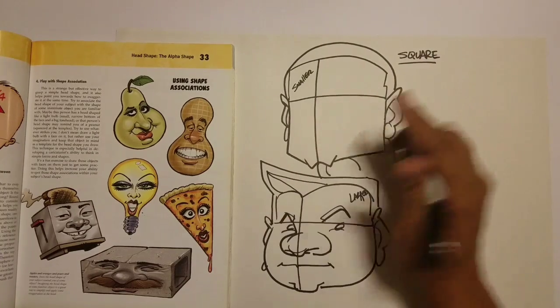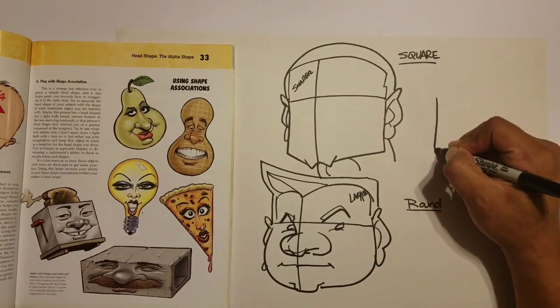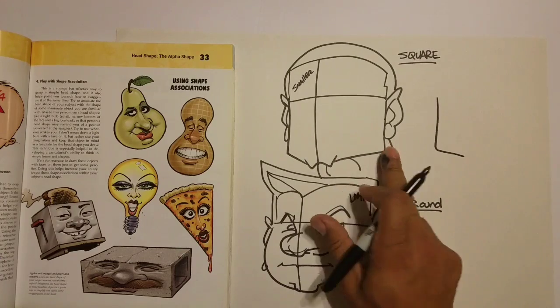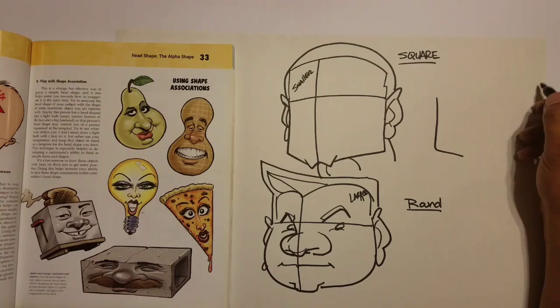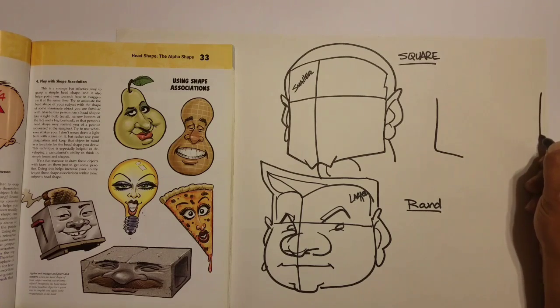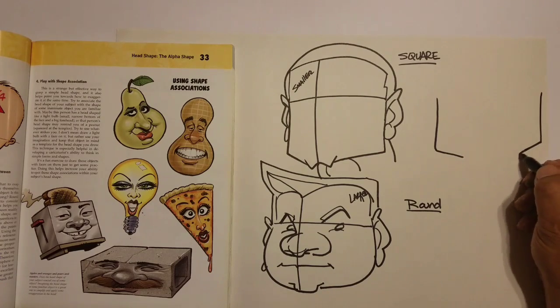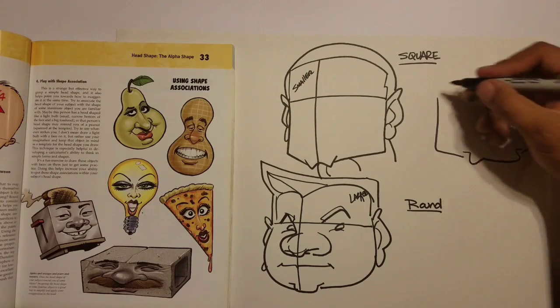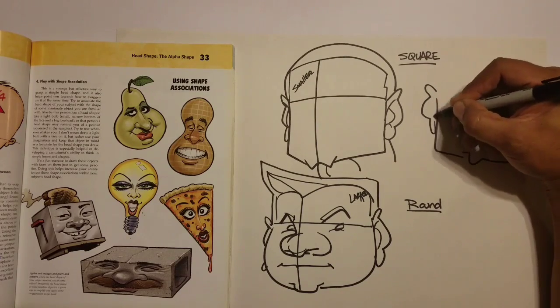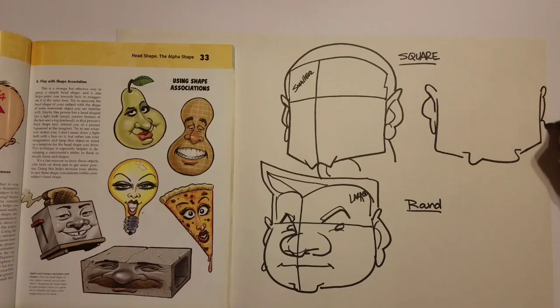So if I were to turn this same head forward, well, now I'm still drawing the same square. But what I'm doing is I'm moving the chin to where the front of the face is. So let's just say we drew that same square, but now I move my chin here, and he's facing forward.